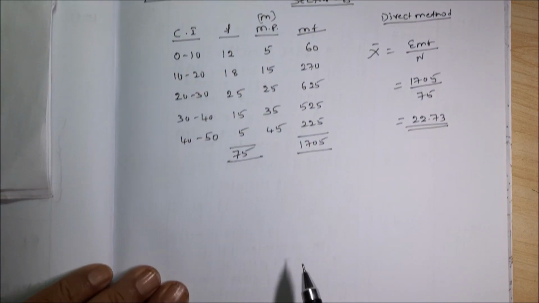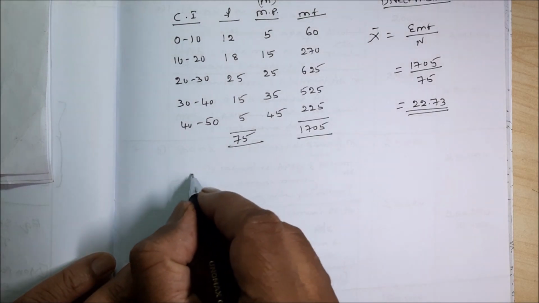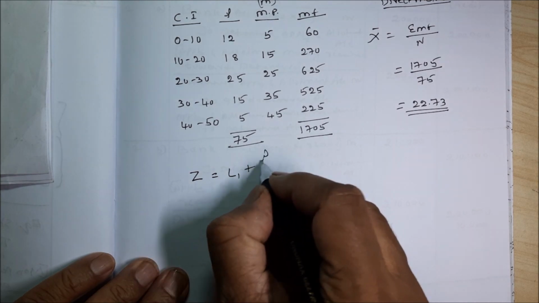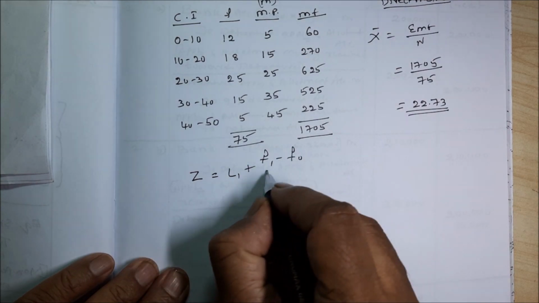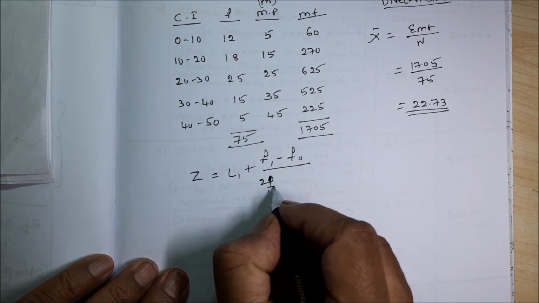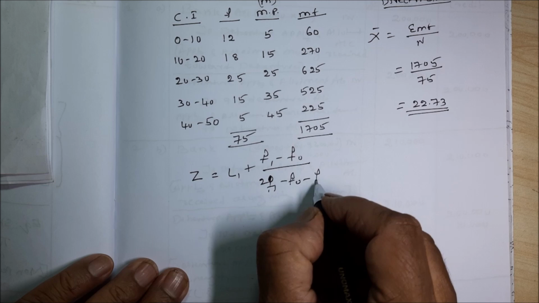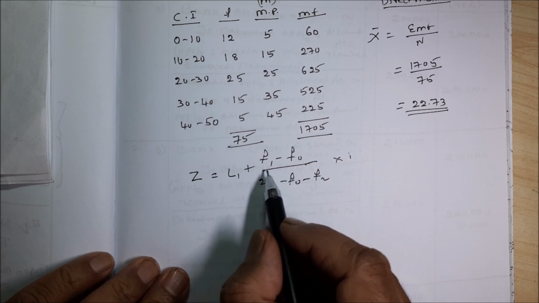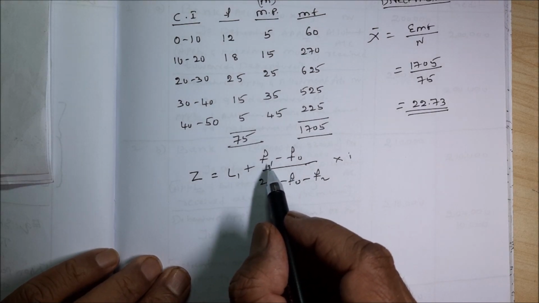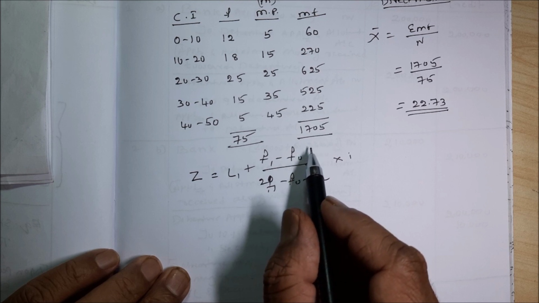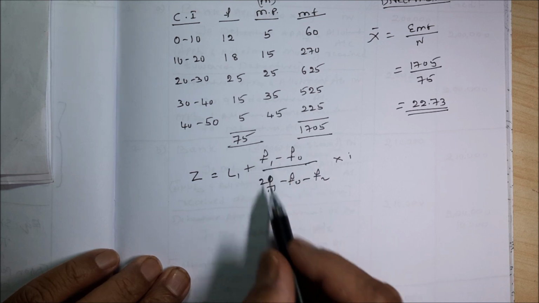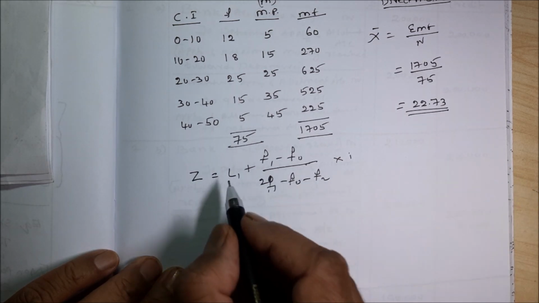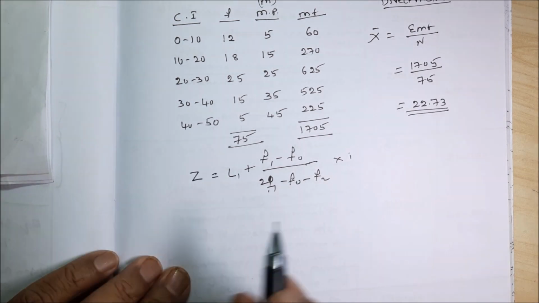Now we have to calculate mode. So when you have to calculate mode, write the formula. Z stands for mode symbol. Z is equal to L1 plus F1 minus F0 divided by 2F1 minus F0 minus F2 into I. You should write that. What is F1? F1 is frequency of the modal class. F0 is frequency of the preceding modal class. 2F1, that is frequency of the modal class multiplied by 2. F0 is preceding, F2 is succeeding. L1 is lower limit of the modal class.